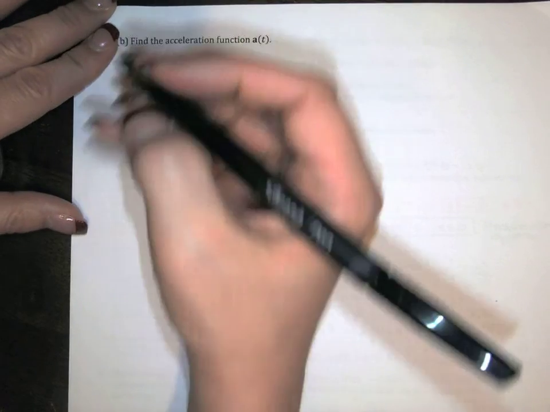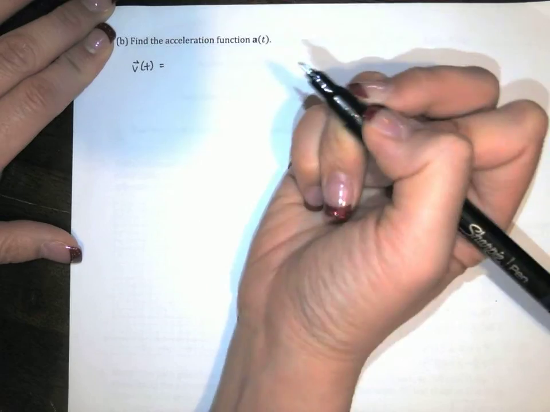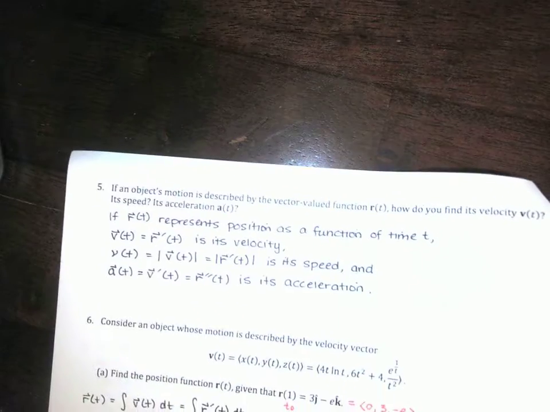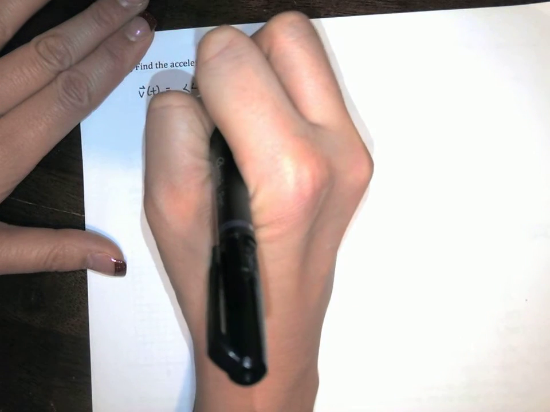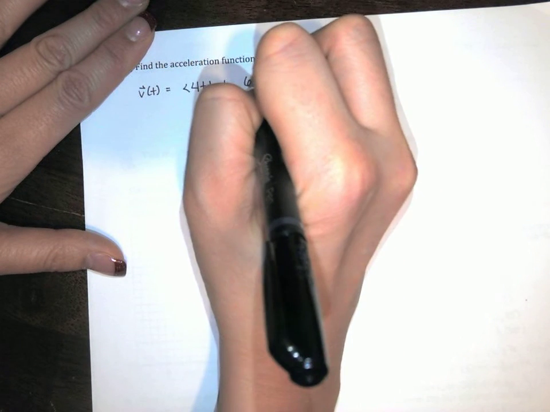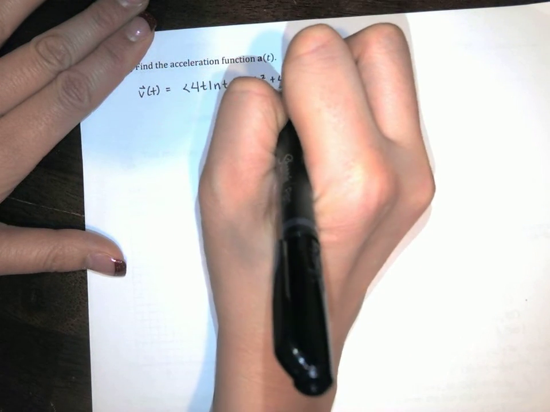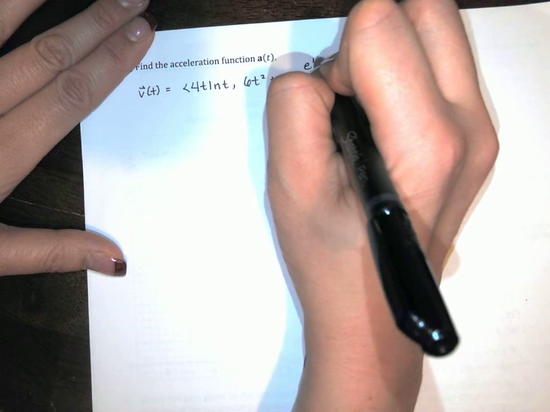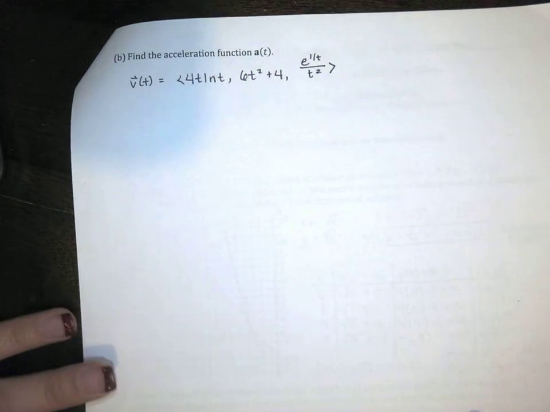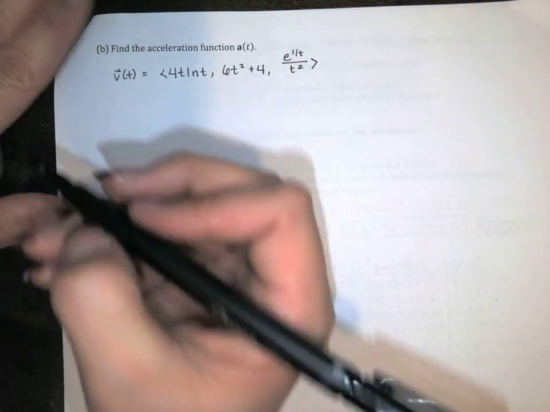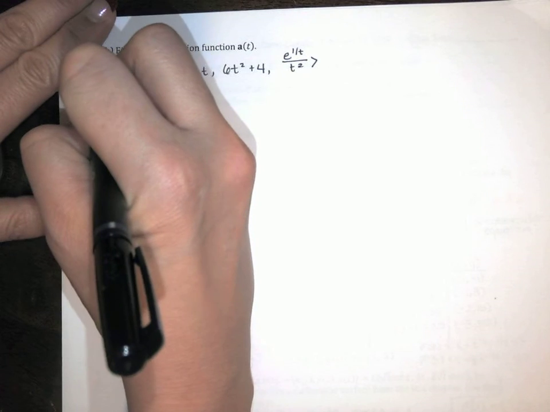Okay, now we're asked to find the acceleration function. Well, that's easy. Velocity was given to us. It had components 4t natural log of t, 6t squared plus 4, and e to the 1 over t all over t squared. And we're asked for acceleration. Well, acceleration is just the derivative of velocity.